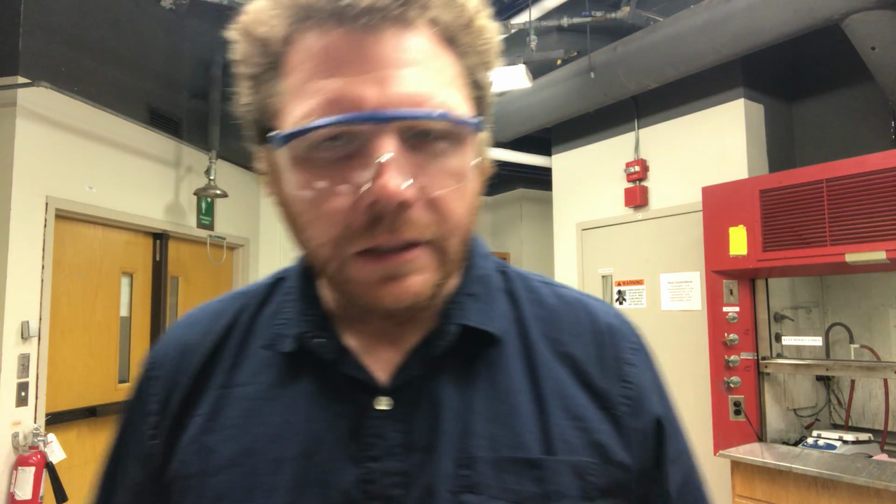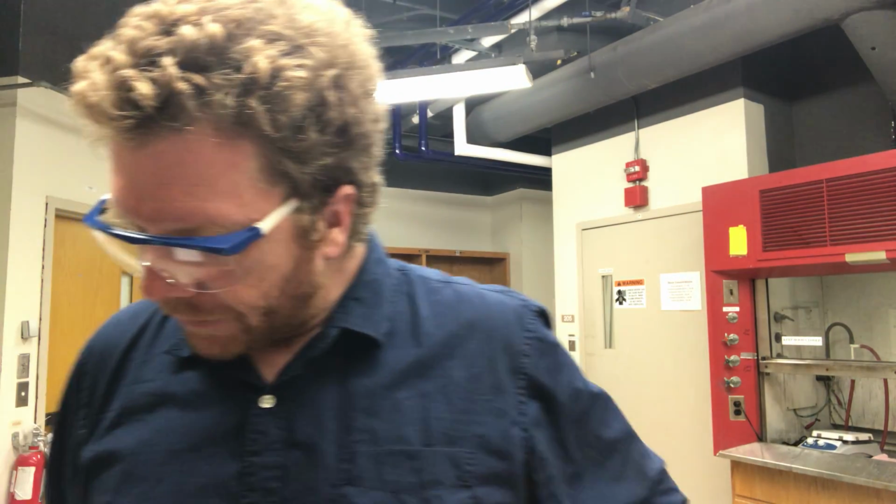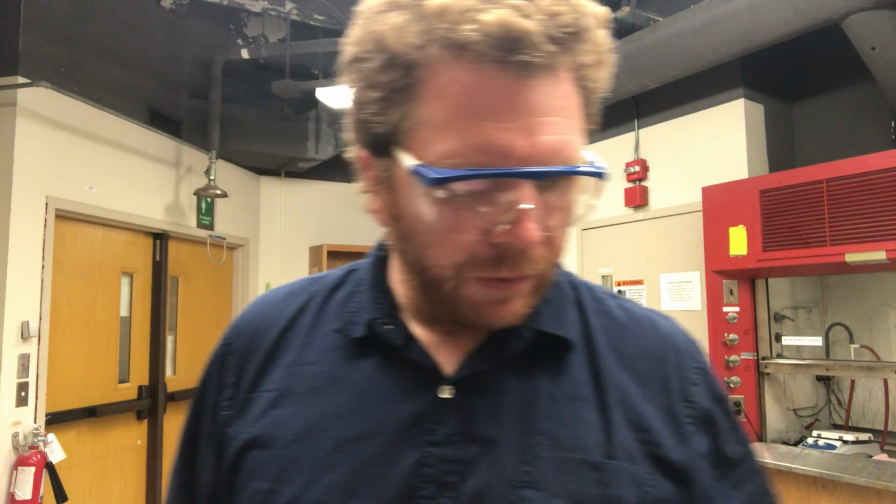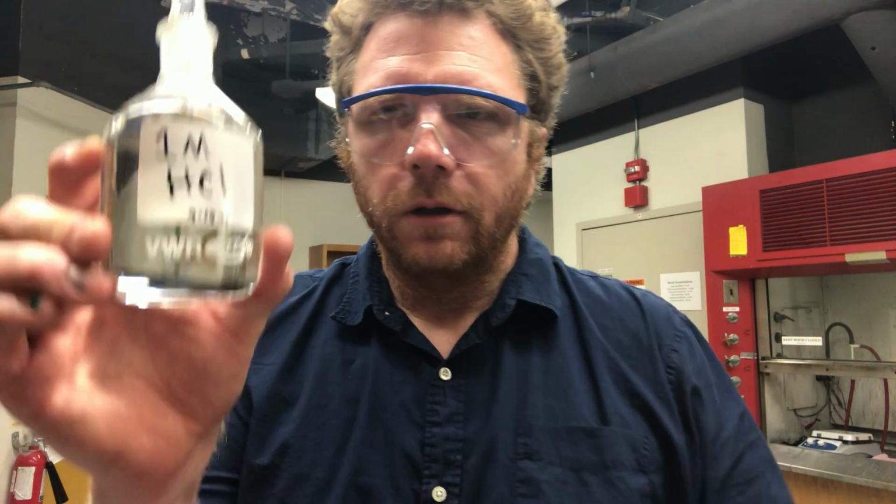You'd have to have tweezers that are extremely small. That's not something we're going to do. Instead, the way that we're going to approach this is we're going to get approximately 10 milliliters of HCl. So you're going to use your graduated cylinder to transfer that HCl into your small beaker.